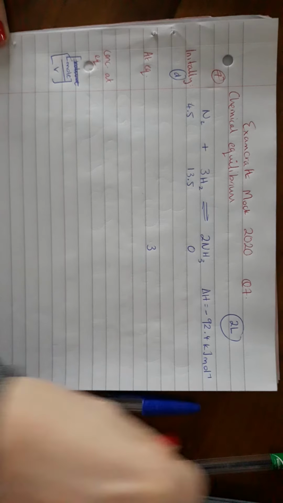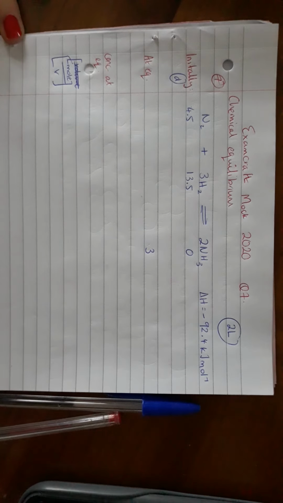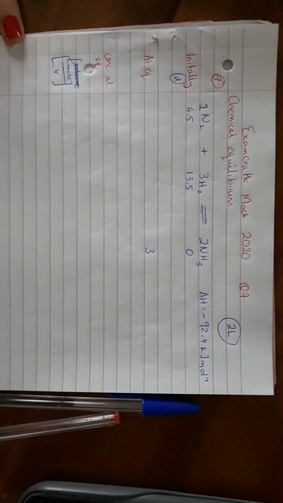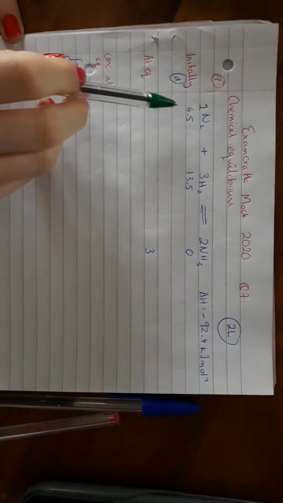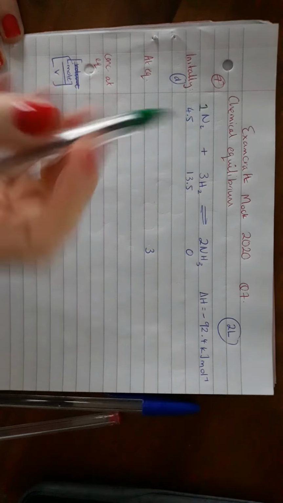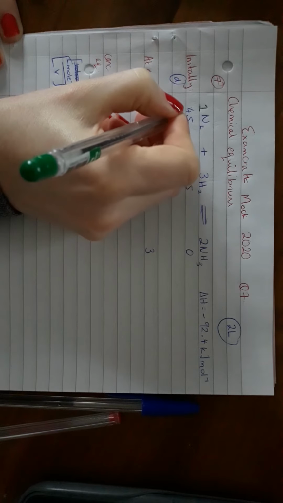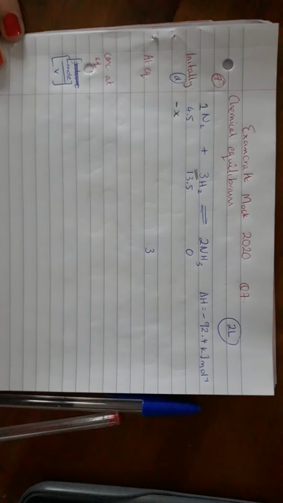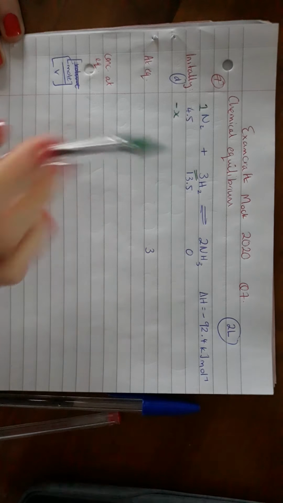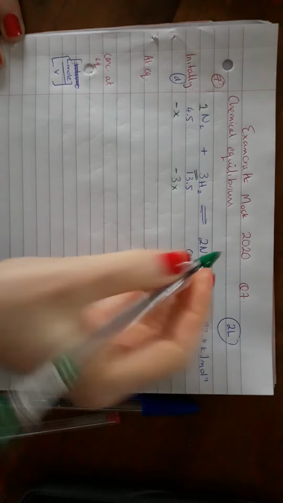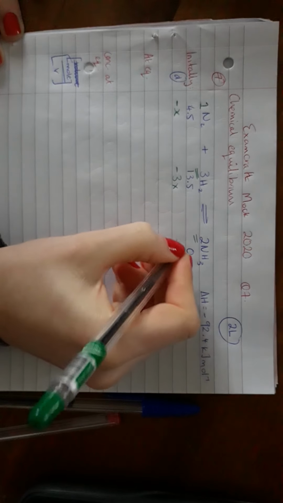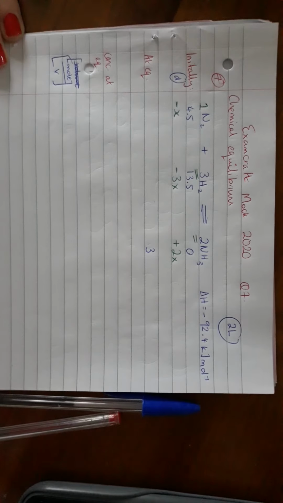What I'm going to do then is use a different colour pen to put in my value of x. The x value is directly related to the coefficient of each of the molecules in the balanced chemical equation. Here I can see I had 1 nitrogen, so as equilibrium is occurring, I'm decreasing by 1x amount. Here I have 3 hydrogens, so 13.5 is decreasing by minus 3x amount. Here I have 2 ammonias, so I started off with no ammonia and I'm now going to increase by 2x amount.